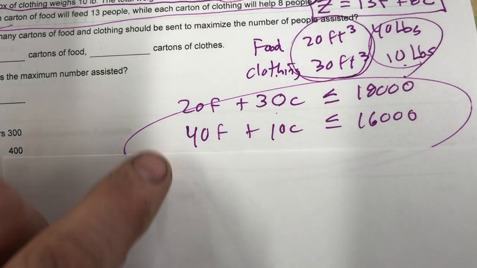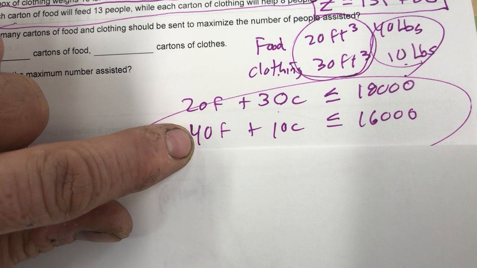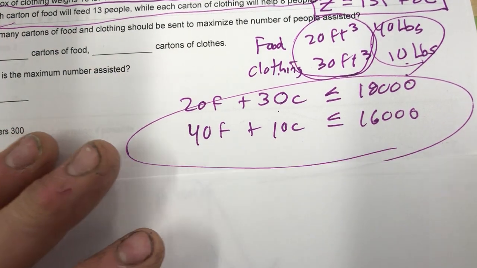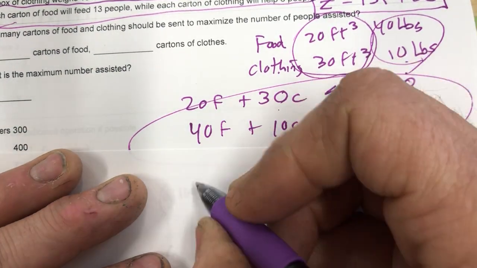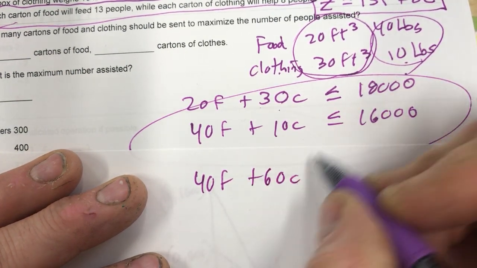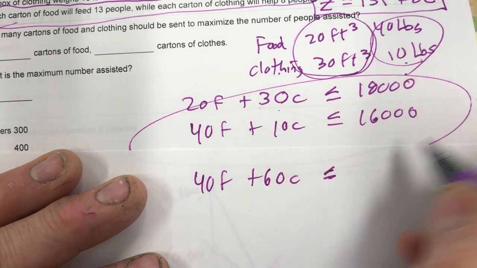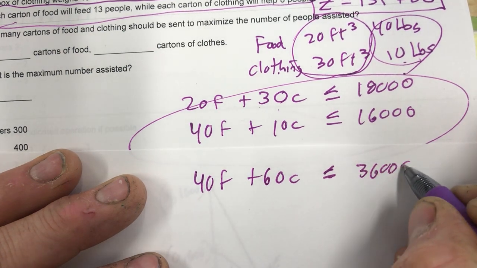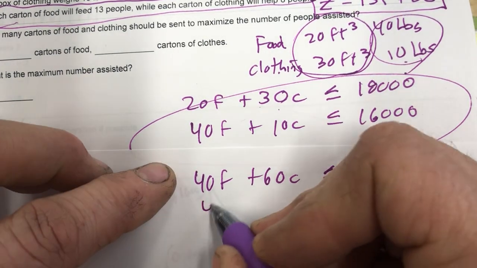I think what would be easier is if I just do 2 times this, that would equal 40, and they'll eliminate. So that's what I'm going to do here. 2 times 20F is 40F. 2 times 30C is 60C. 2 times 18,000, I'm just going to put equals because I'm solving it. And then I can write this other one down.